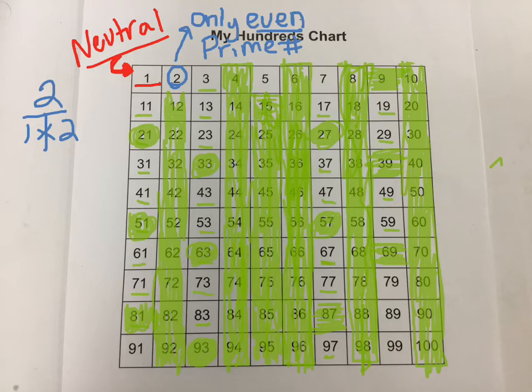79 is 16, so nope. 89 is 17, so nope. And 99 is 18, so yes, 3 goes into 18. So we kind of did the 3s and the 9s together because it's the sum of the digits. It's either going to go into 3 or it's going into 9. And if it's going into 9, it's also going to go into 3.